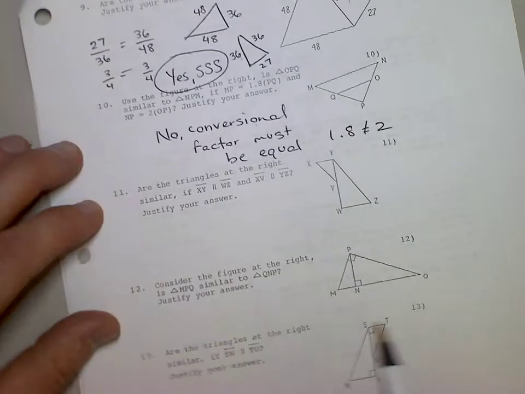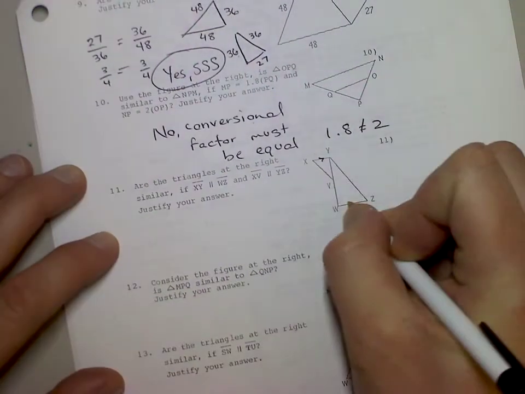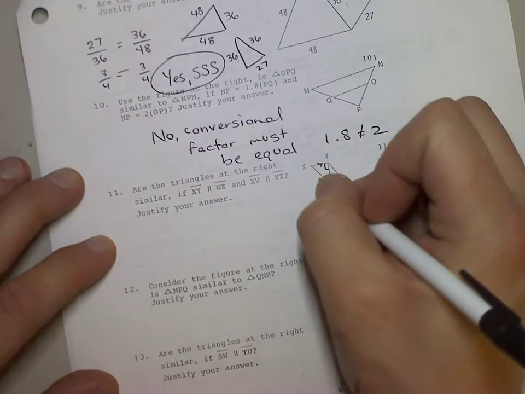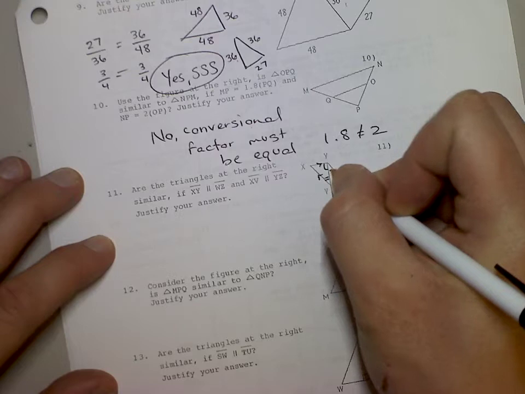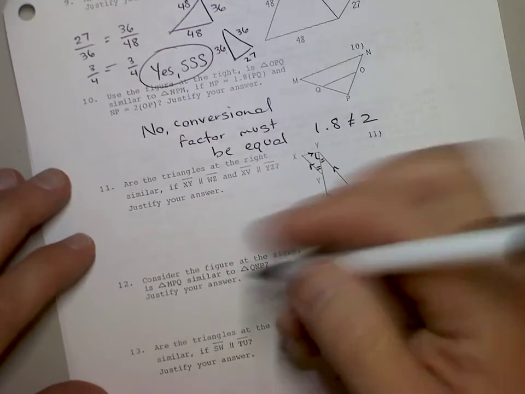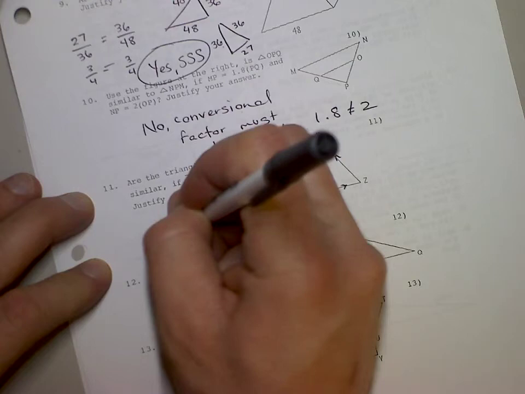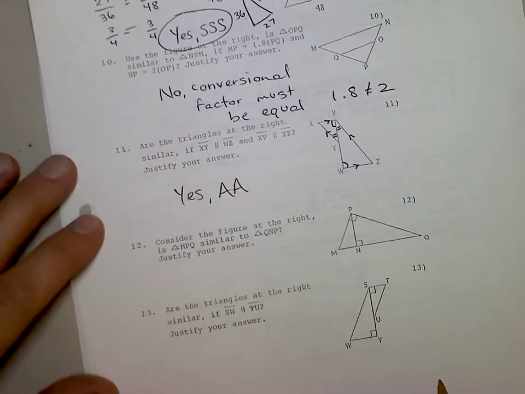For number 11, are these triangles right? We talked about these in class. Parallel lines. If this is parallel to this, then alternate interior angles, that and that, are congruent. And if this is parallel to this, then these alternate interior angles are congruent. Since I have 2 pairs of angles that are congruent in each one, I'd say yes by AA. They are similar.